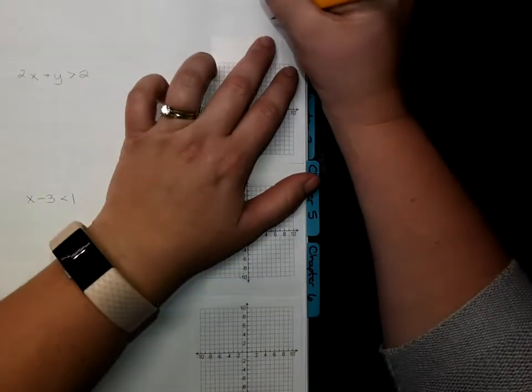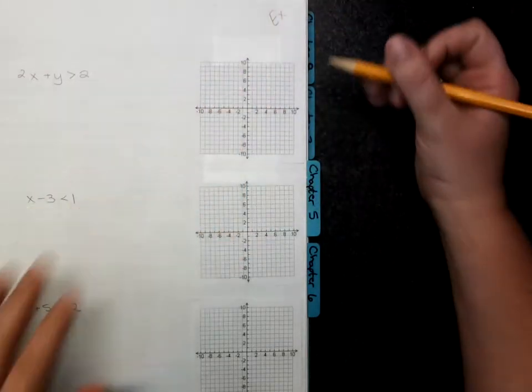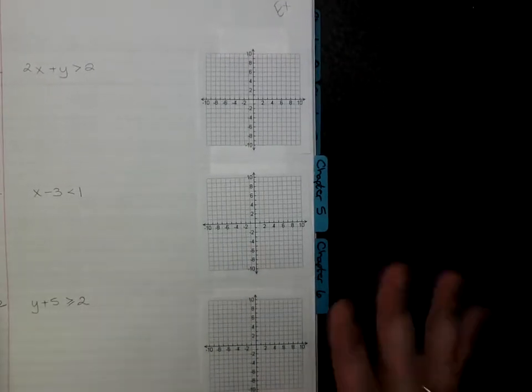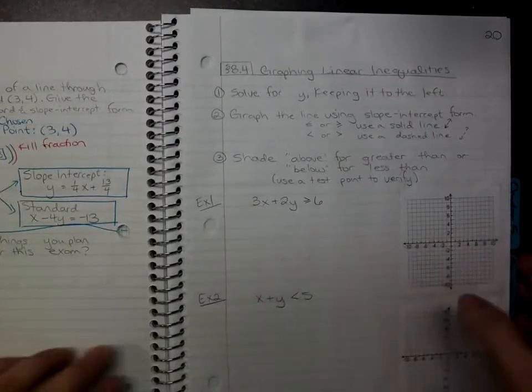And then the last 3 grids will go on the next page. That will be another EX page. 3 grids down the right-hand side of that page. So go ahead and cut those grids out, tape them in, pause the video until you have that all squared away.